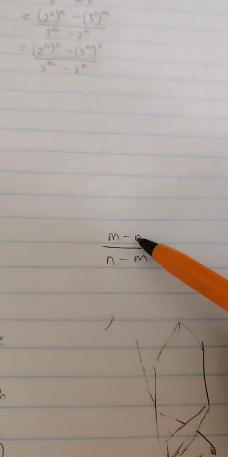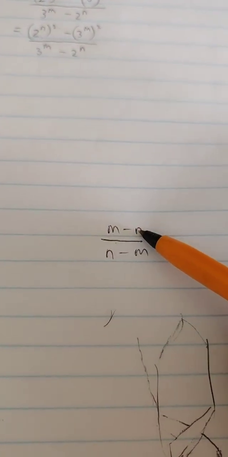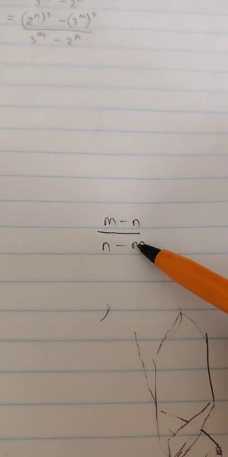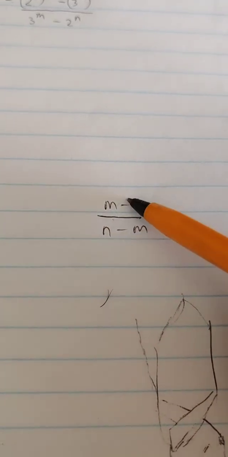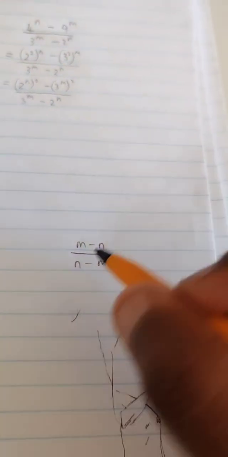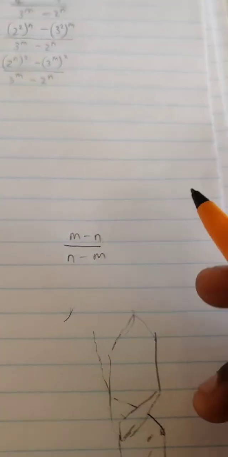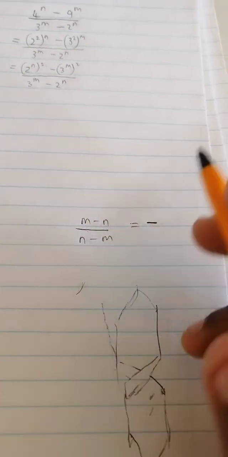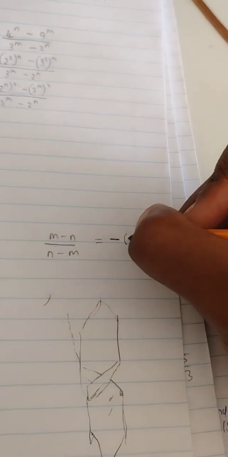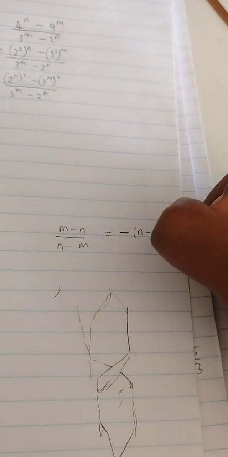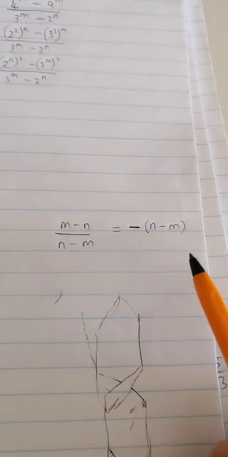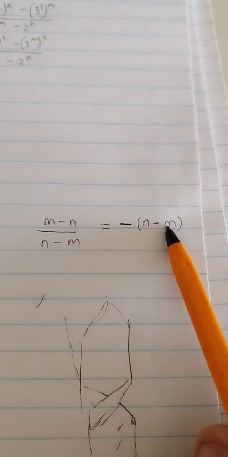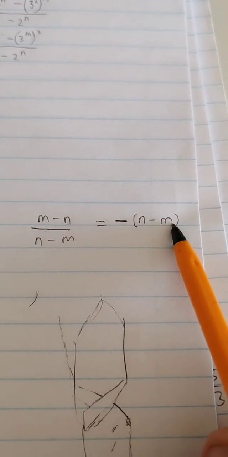The sign change rule is this. The order of m minus n is not the same order as n minus m. But when you have a subtraction sign in between, you can do the following, for instance, in the numerator. Take out a negative sign in the numerator. Then you rewrite the order in the numerator as n minus m.